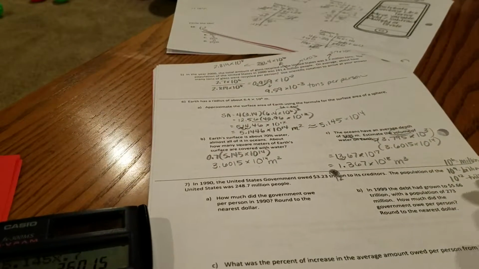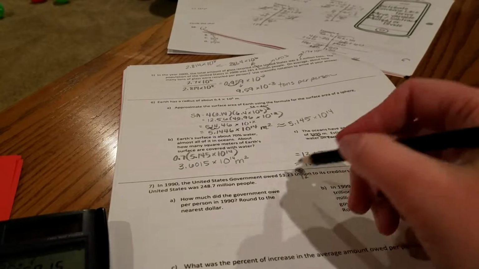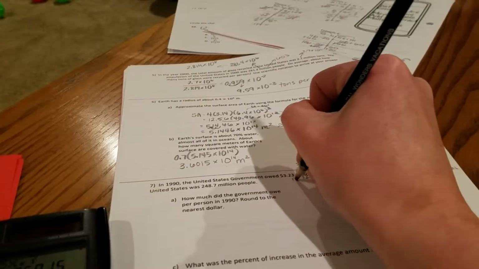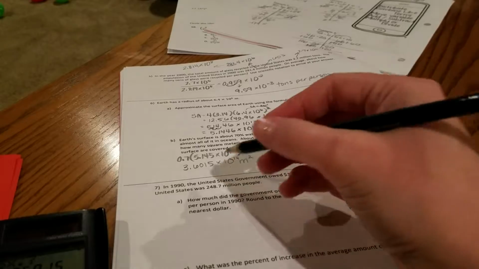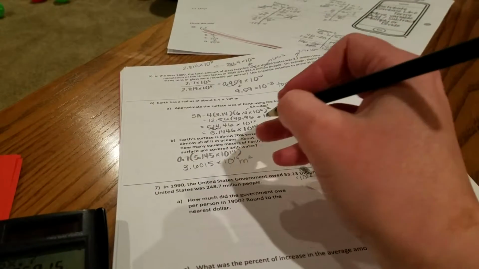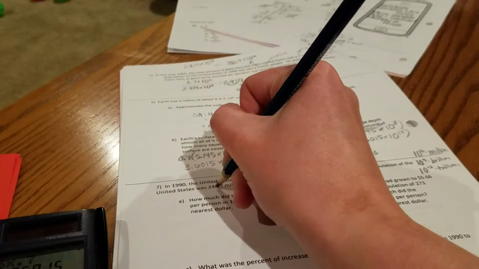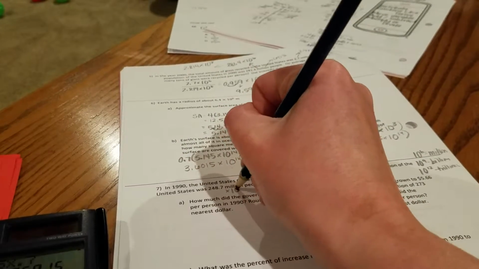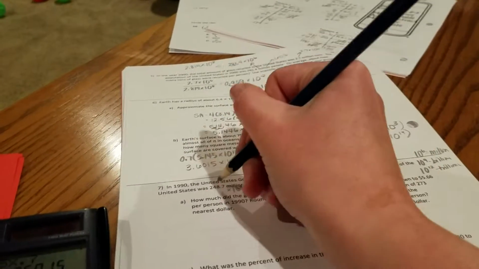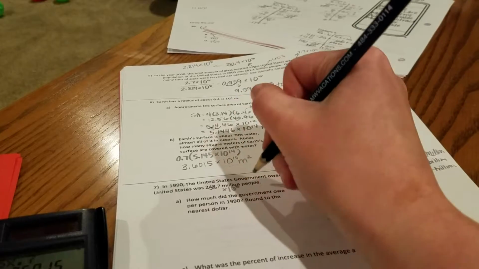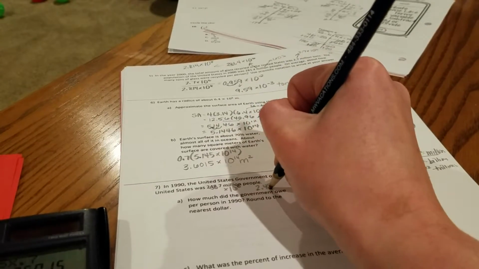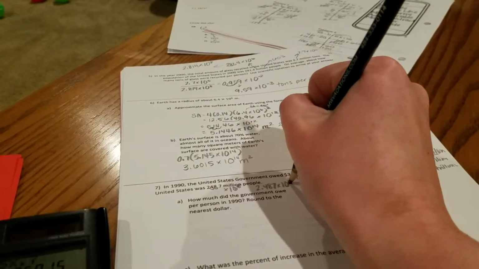That helps me, just as a side note. So 3.23 times 10 to the 12th is trillions. Population of the United States was 248.7 million people. Million would be times 10 to the 6th, but we need to move 2 to the left, so this is going to gain. So 2.487 times 10 to the 8th.